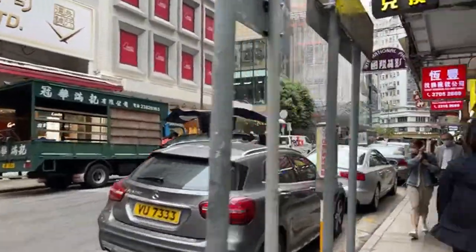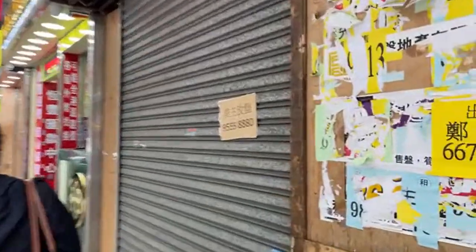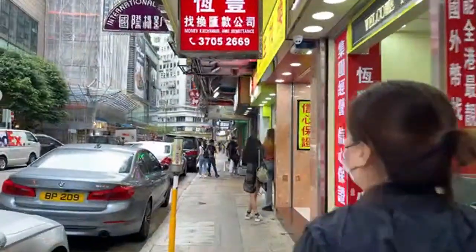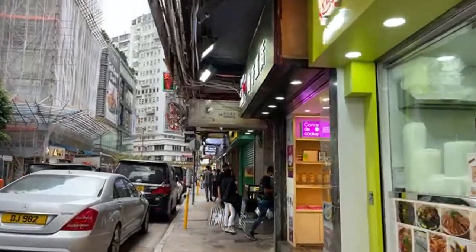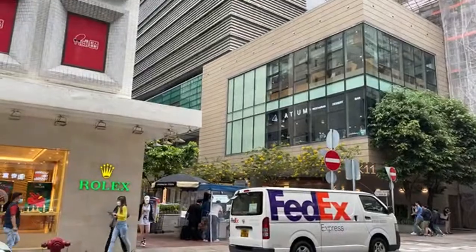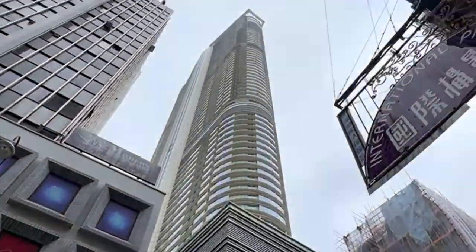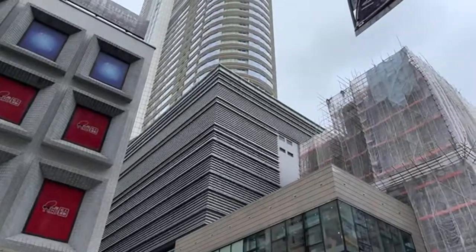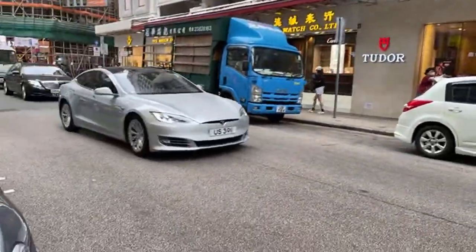We're on Carnarvon Road. Just opposite now, K11. Another Rolex shop. Tesla.